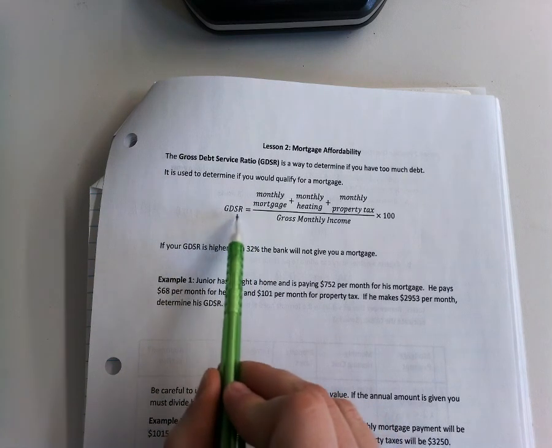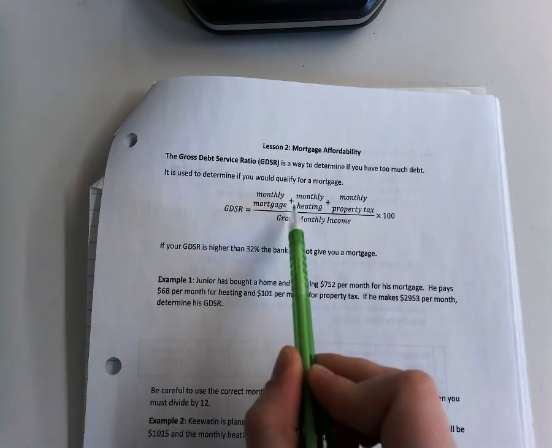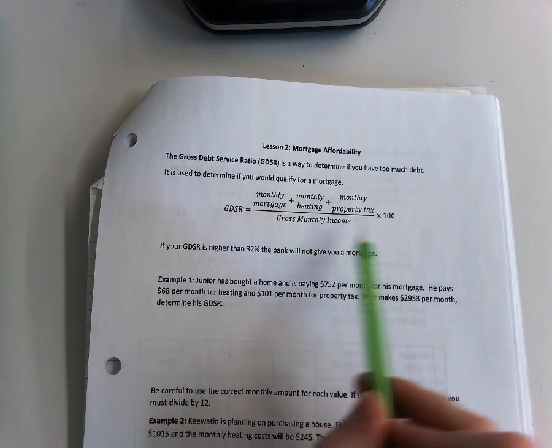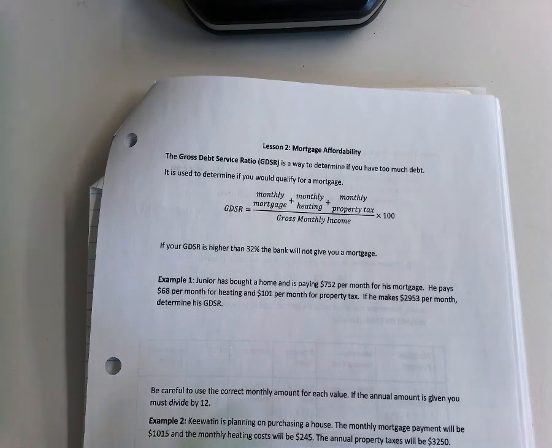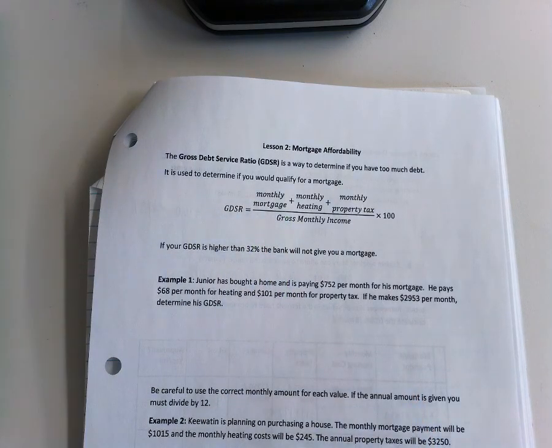So the GDSR is equal to the monthly mortgage payment plus the monthly heating payment plus the monthly property tax. And we divide all of those by the monthly income and then times it by 100 to get a percentage. Now, if that percentage is higher than 32%, the bank will not give you a mortgage. It means that this mortgage is going to cost you too much money and you won't have enough of your income left to pay for other expenses.